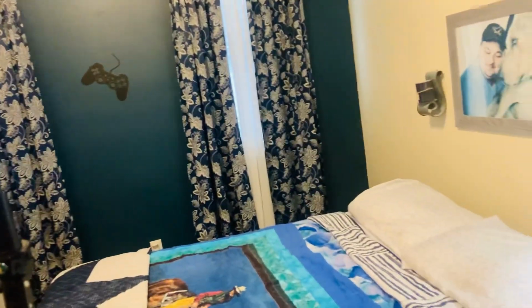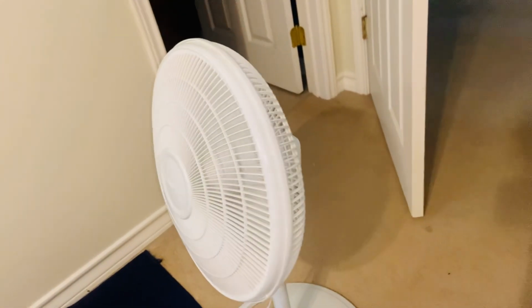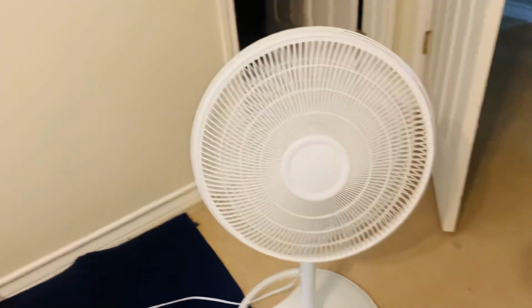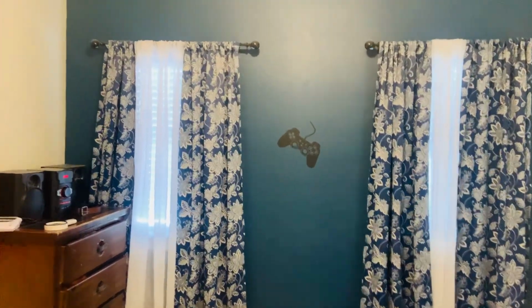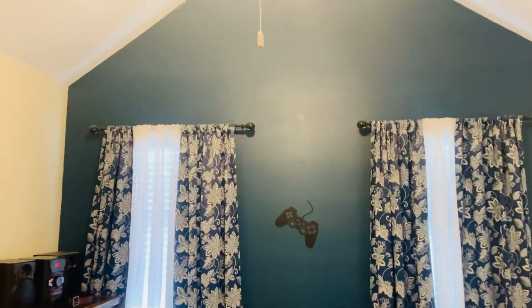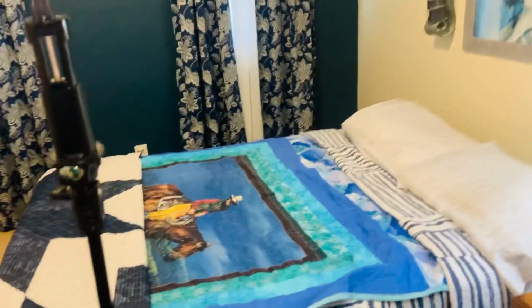So you've got this ceiling fan, and now you want this pedestal fan to oscillate to help push cold air from this air conditioning vent, and that cold air from the vent above my closet door will tend to sink, and this ceiling fan will help push down that cold air throughout the room.